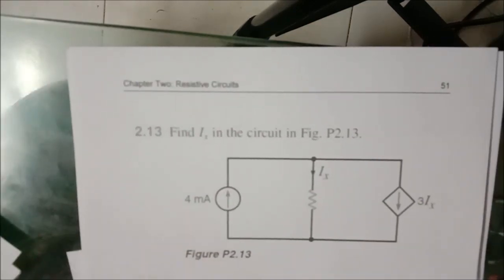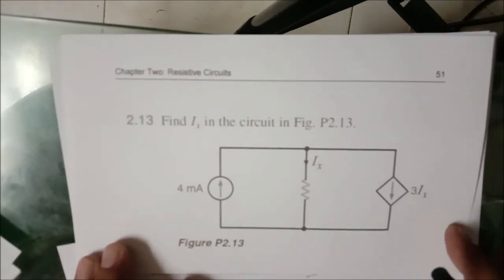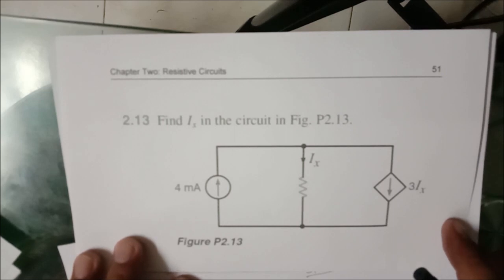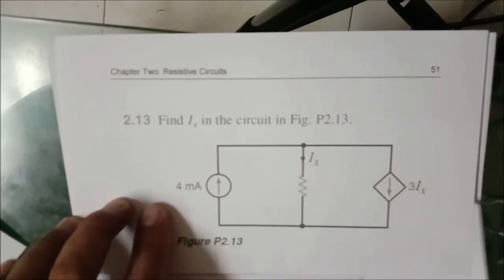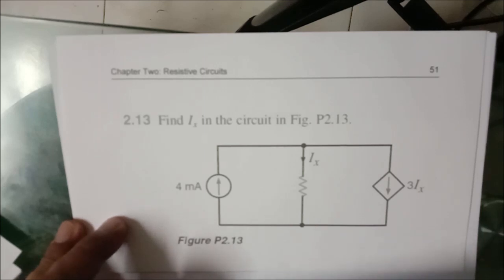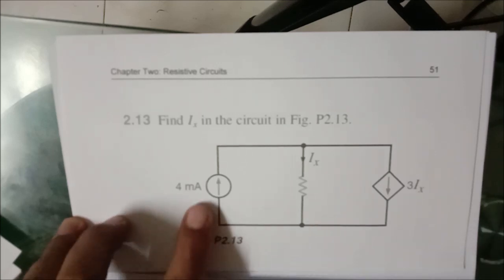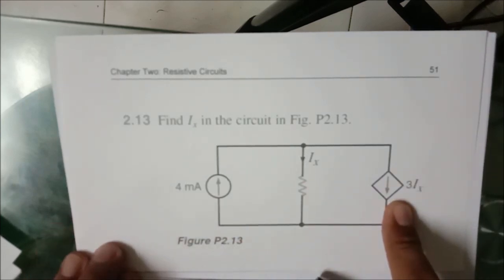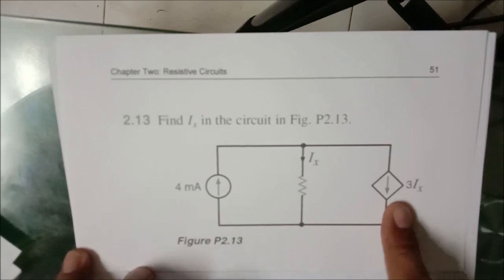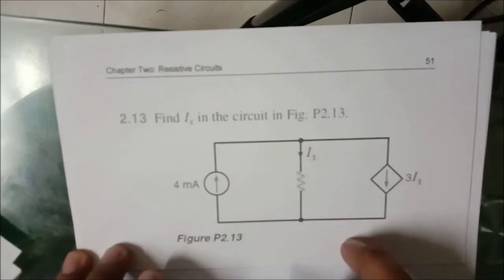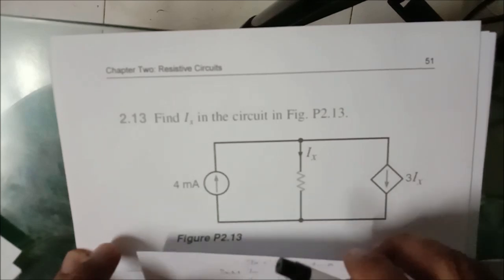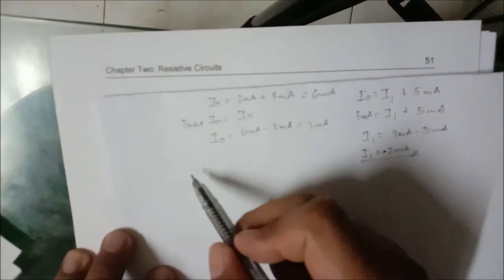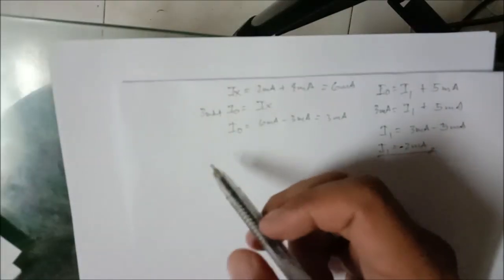Okay. So, 2.13. So, ito yung ating figure 2.13. Find I sub x in the circuit in figure 2.13. So, we have 4 milliamperes to supply siya sa I sub x sa dependent current source. So, this is a dependent current source. Okay. Rewrite natin.